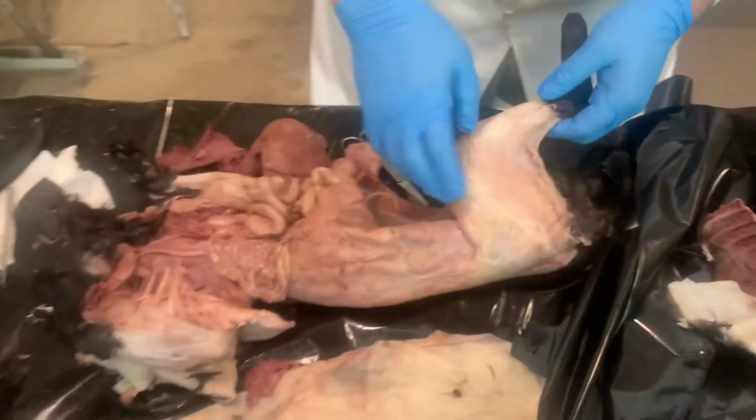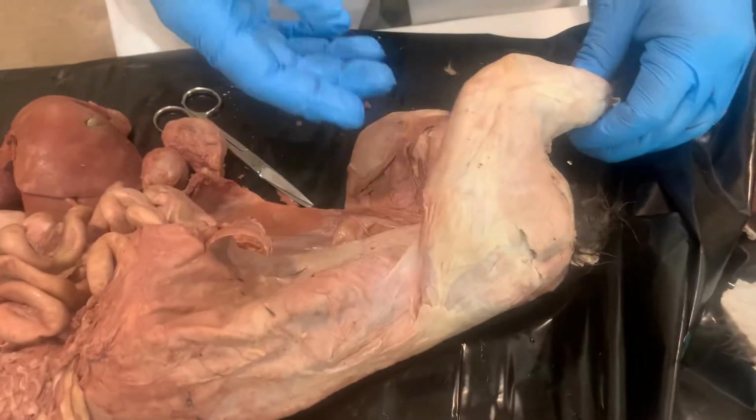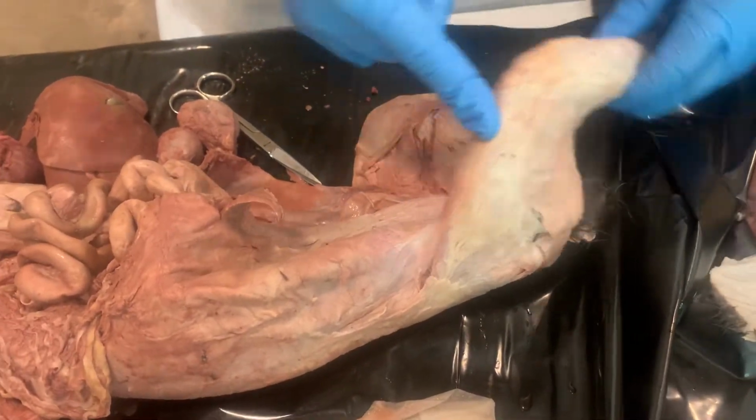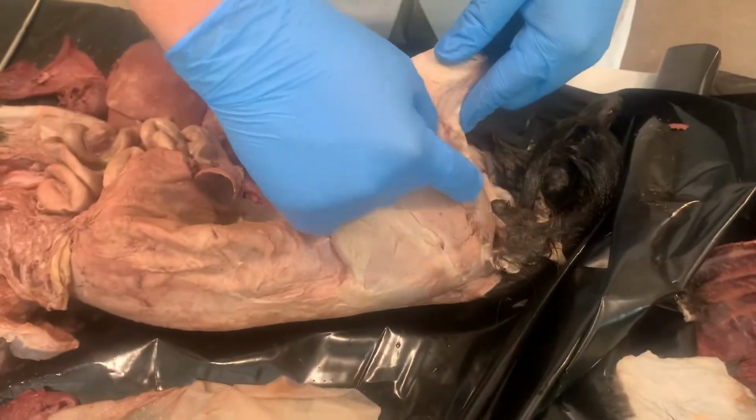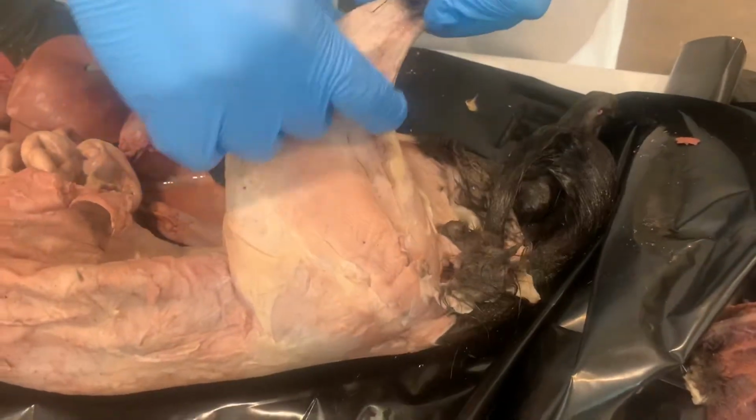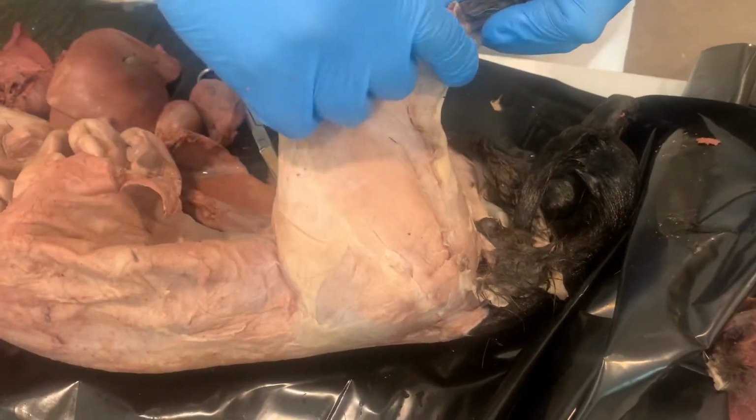Okay. The last cat over here, the main thing we're going to want to look at is the legs and the head. So first off, for the legs, just some general muscles. You have your rectus femoris, biceps femoris is right here, biceps femoris. And then the gastrocnemius down here is your hamstrings.